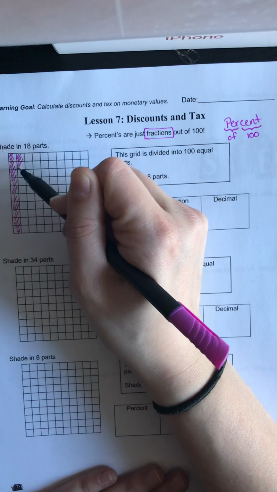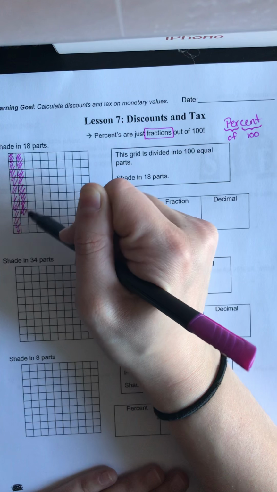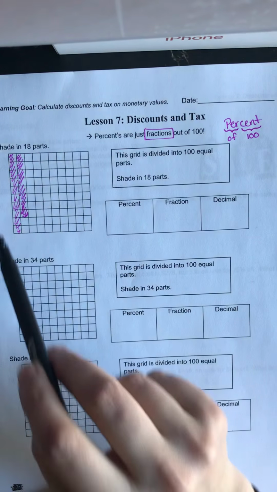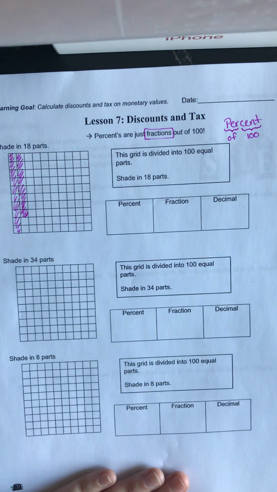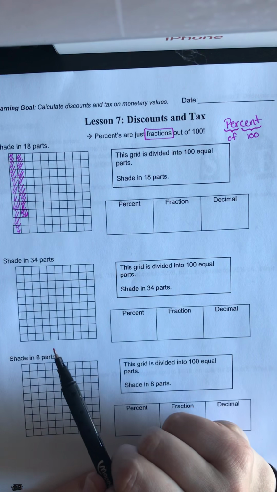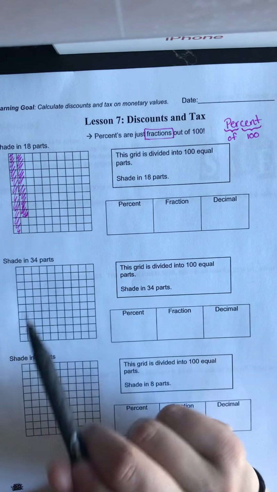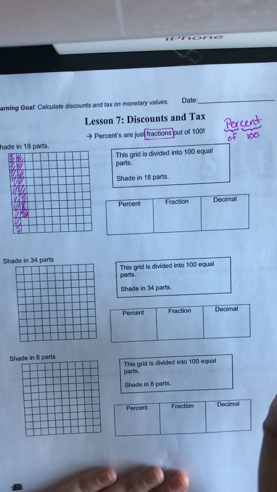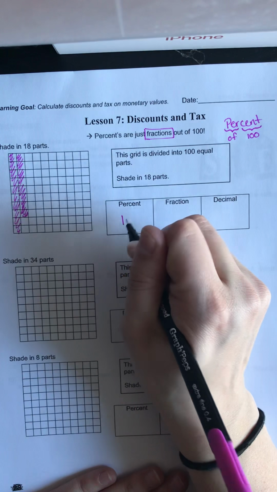Make sure you're also doing this on your page. Okay, and we'll leave 2 empty there. So I've shaded in 18 parts. If I want to look at this as a percent, what percent of this grid have I shaded in? I've shaded in 18 of 100, which is 18%.